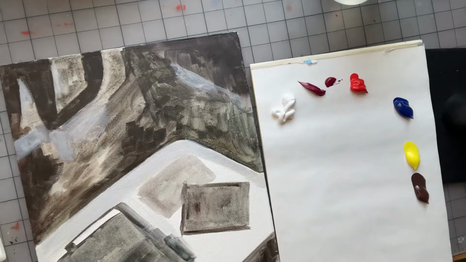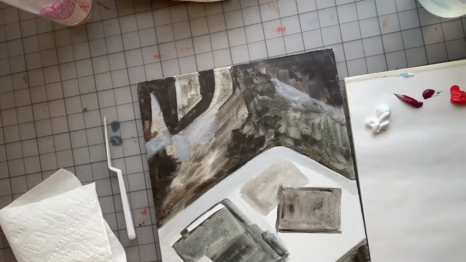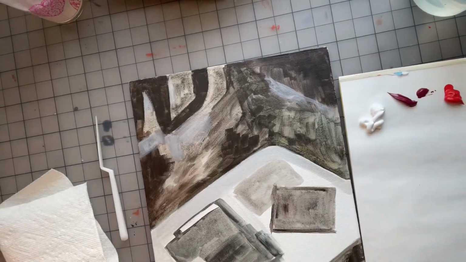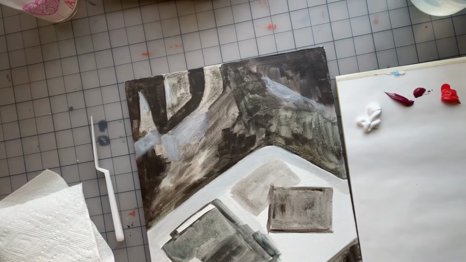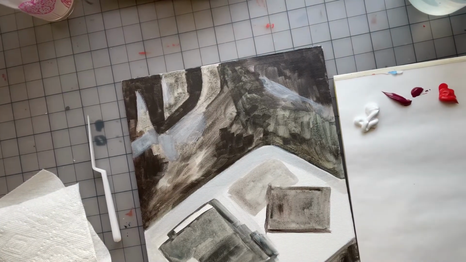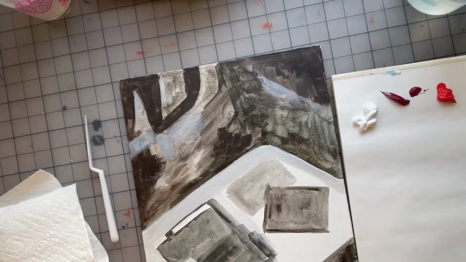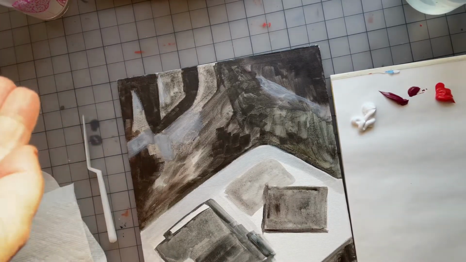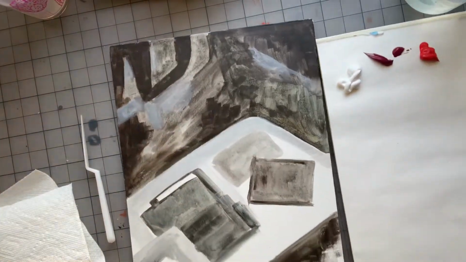Guess you can join me here. I don't know how to do this, so can you see it? Oh my gosh, it's so bright. Yeah, you can see it. I'll push it up a little bit.